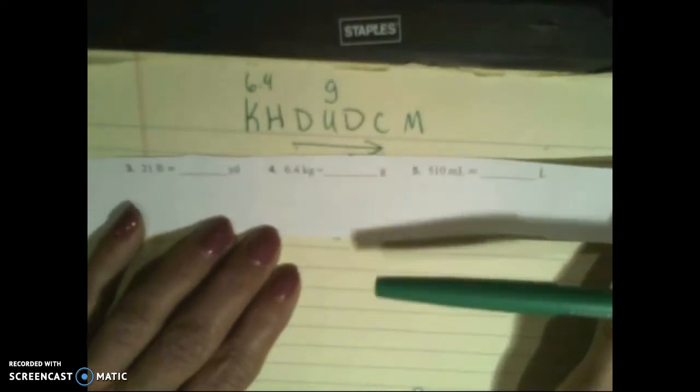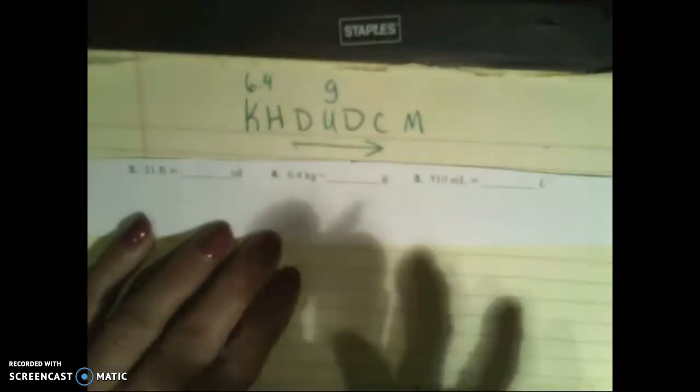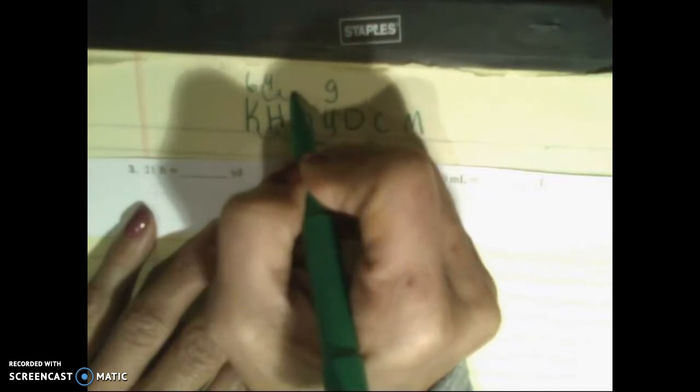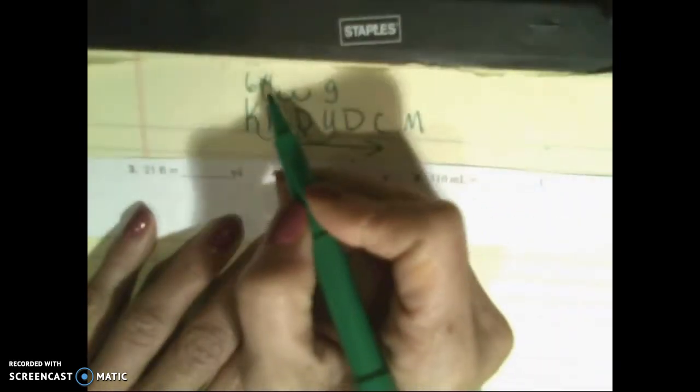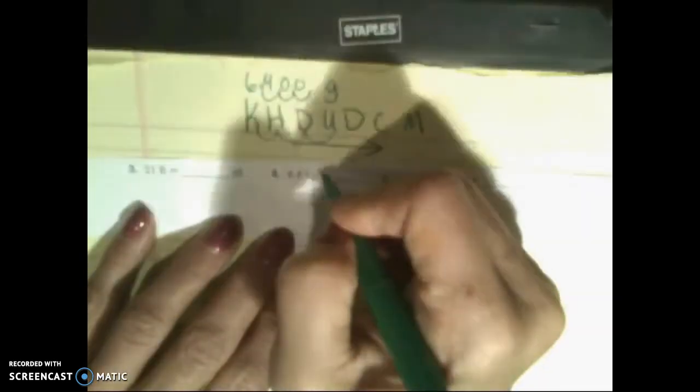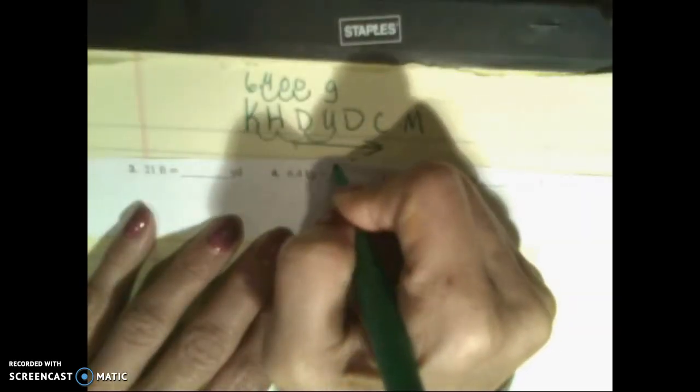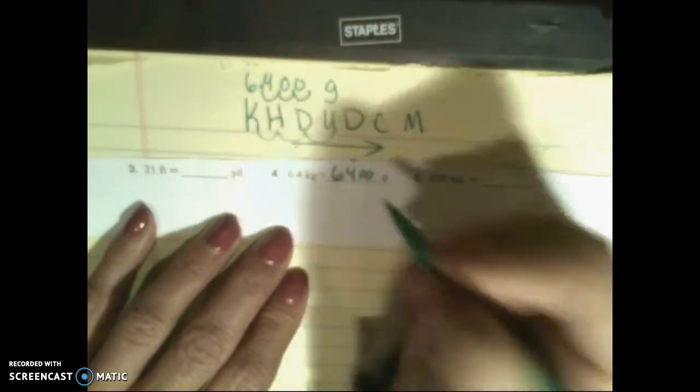We count the decimal places and move our decimal over, because we're really multiplying by tens in base 10. So from here to here, let's say we're at kilo, 1, 2, 3. So that means 1, 2, 3. And in place of the 64, I'm going to place zeros. So in my answer, 6.4 kilograms equals 6,400 grams.